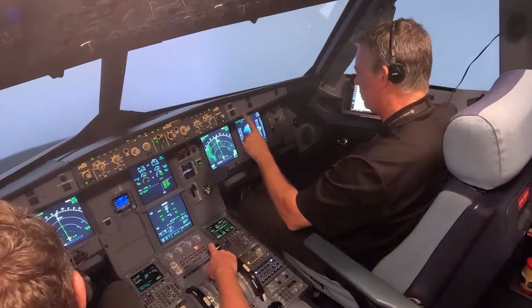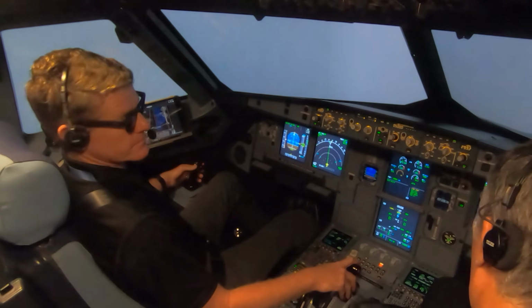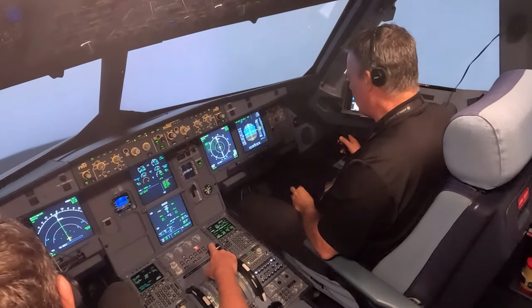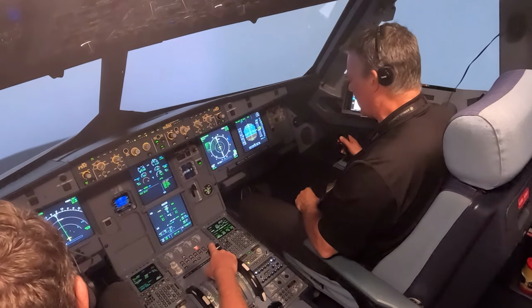Thanks, John. How about you ask for a turn back towards Seattle and a lower altitude? Spirit Wings 101, emergency aircraft, requesting level off at 4,000 feet and a right turn back towards the Seattle airport.